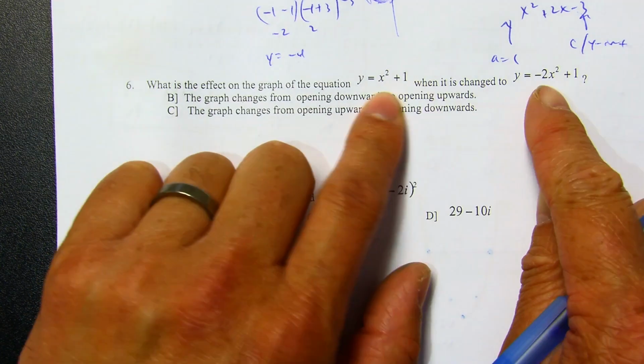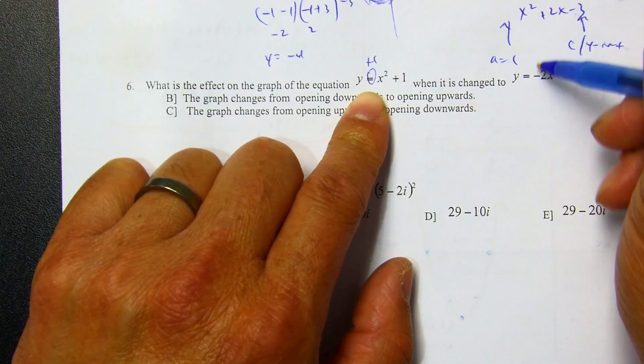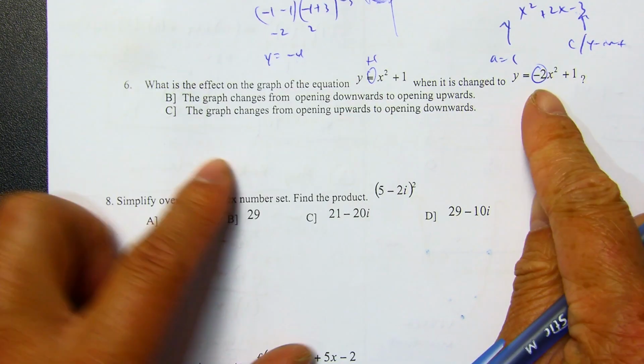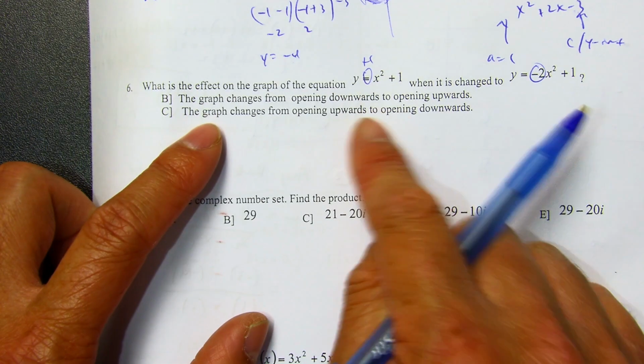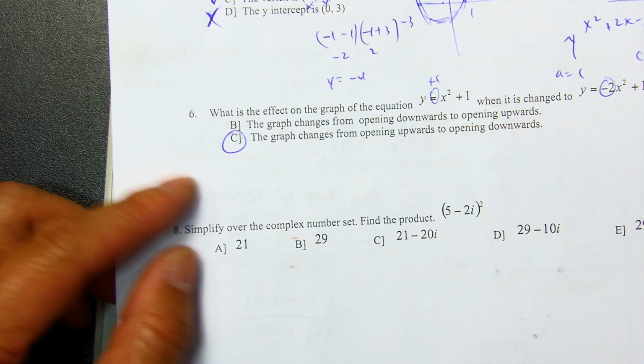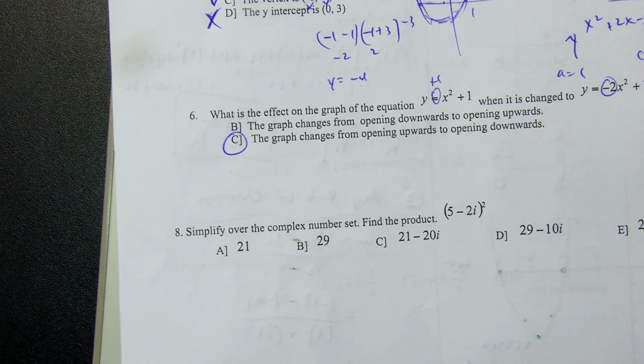Number 6, what's the effect of that? Well, just look at it here. They're both equal. One's positive, one's negative. Positive people smile up. That one's going down, so it's going from opening up to downwards. That would be choice C.